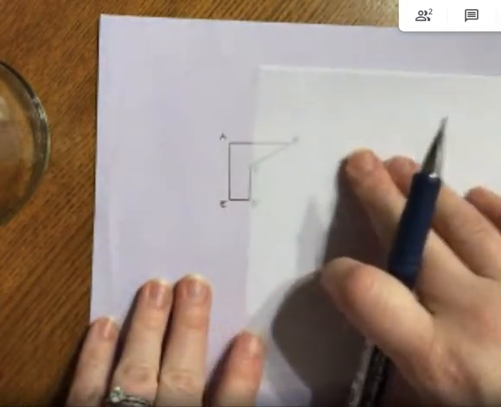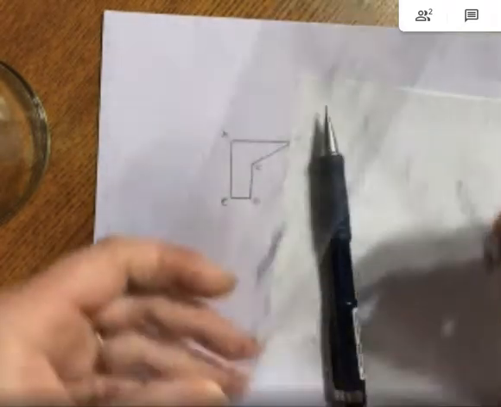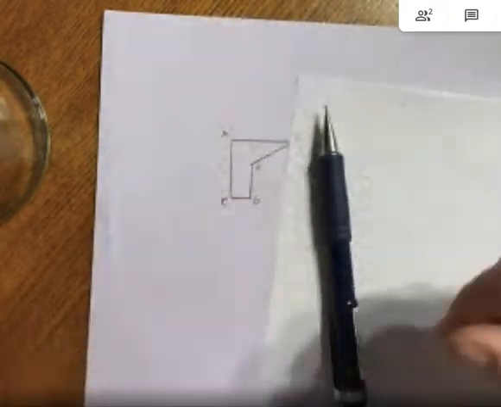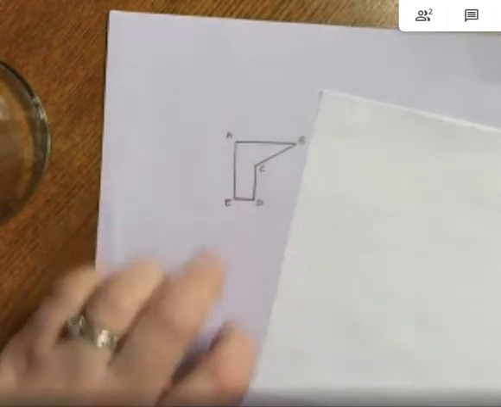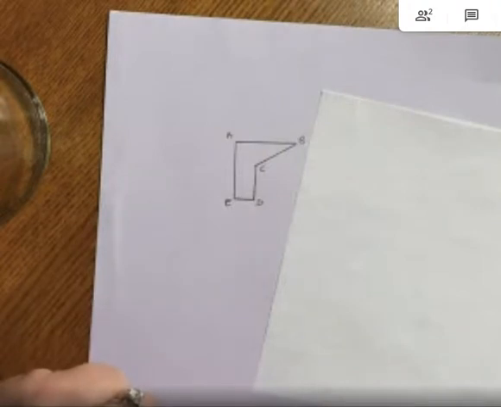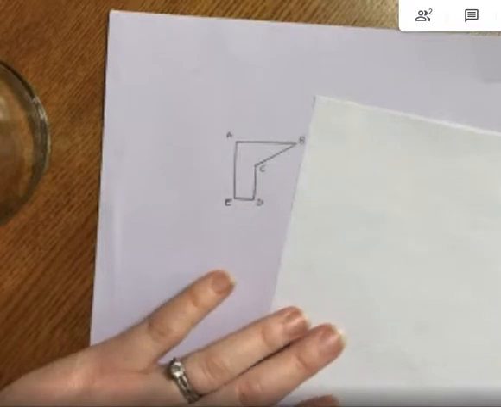I'm going to use patty paper. I'm going to use a pencil. I've told you this before, pencils are great, and we are going to use an angle ruler. My whole intention is to make this as smooth as possible, but I can guarantee you this is not a very smooth process, but we're going to try to make this nice and smooth.